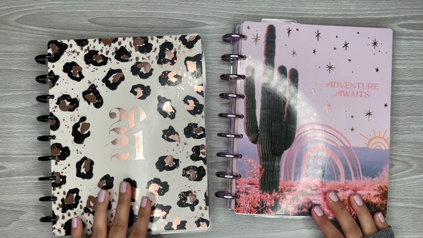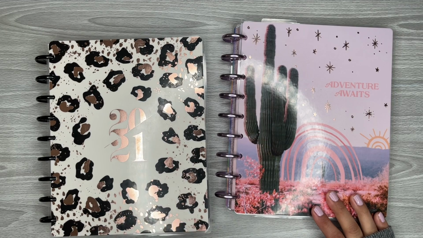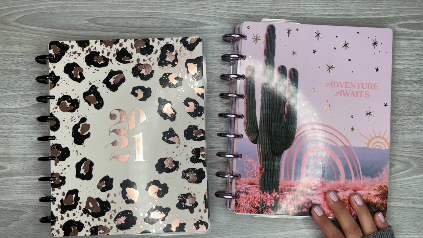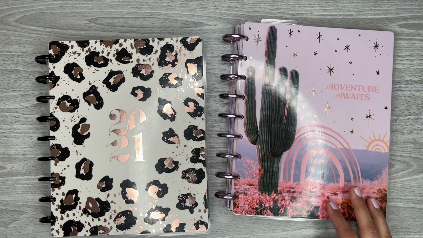Today I'm going to be setting out my planners for May. I usually do a lot of pre-planning when it comes to setting out my planners, just so that way I'm ready once the new month comes to decorate and get all of my plans on these pages.